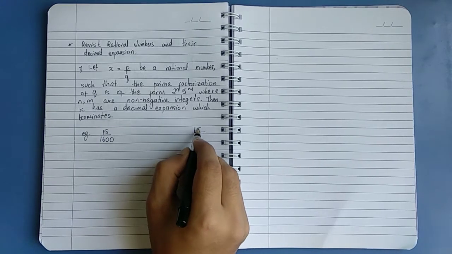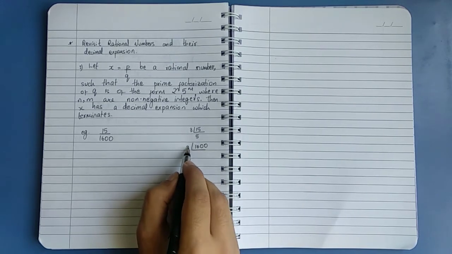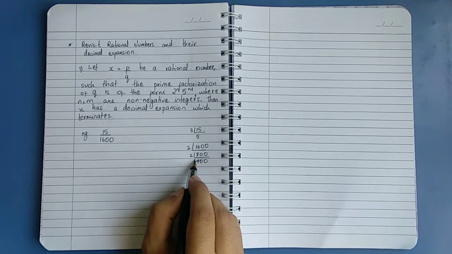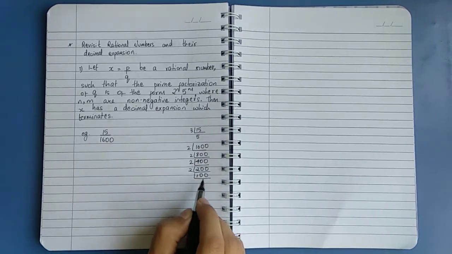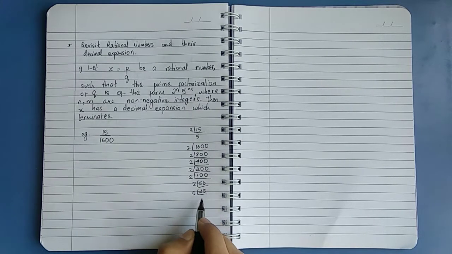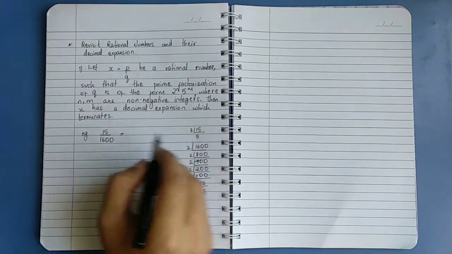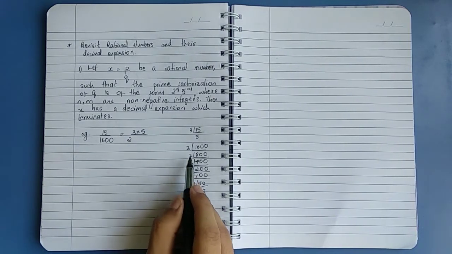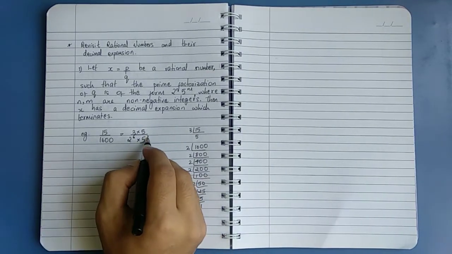The prime factorization of 15 is 3 into 5, and 1600 is 2 to the power 6 and 5 to the power 2.